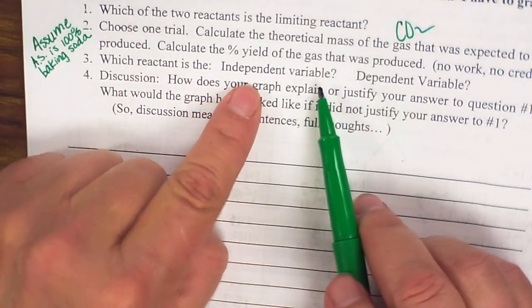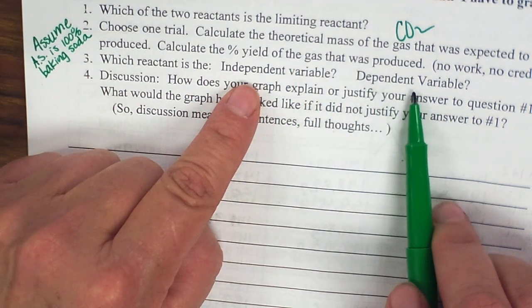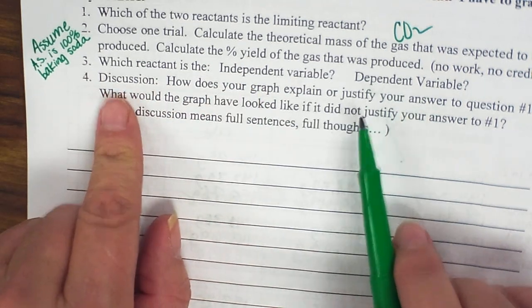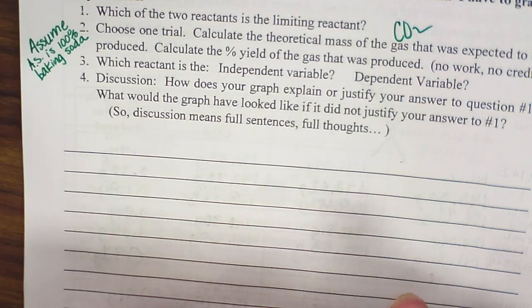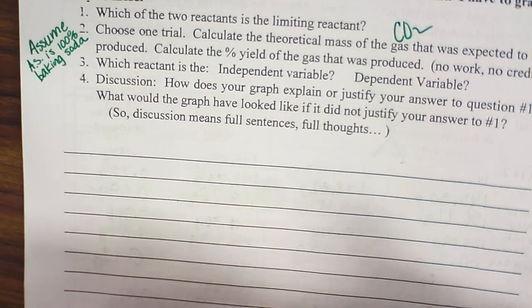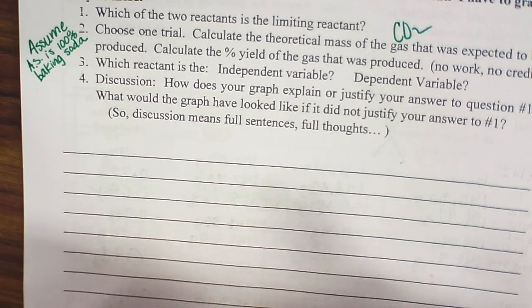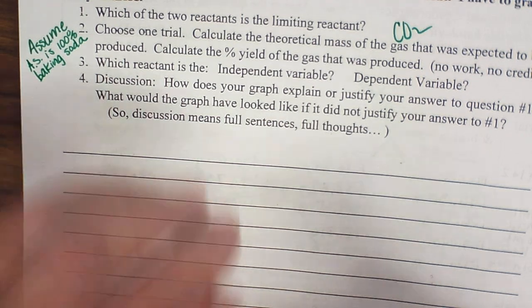Which reactant is the independent variable and which is the dependent variable? And then lastly, I want you to explain how your graph supports what you answered for number one. If you answered in number one that baking soda is the limiting reagent, I want you to tell me how your graph shows that. If you answered that acetic acid is the limiting reagent, then I want you to tell me how your graph shows that. It's quite obvious, by the way, pretty obvious. So ask yourself the following question.